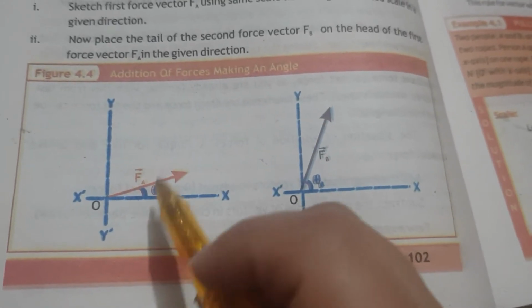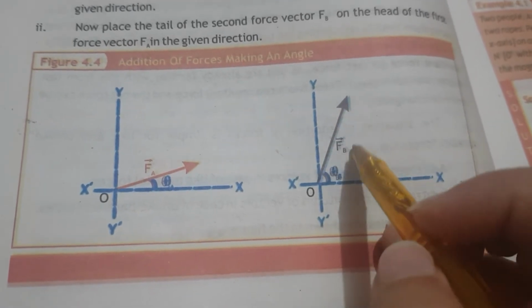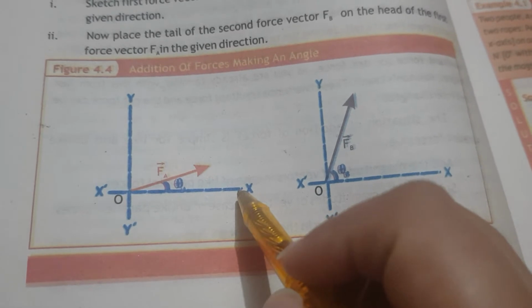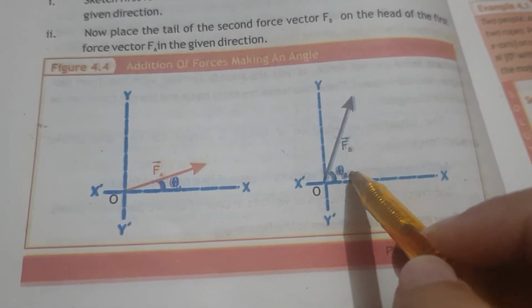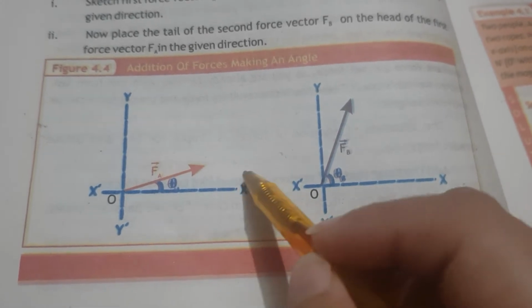What is going on actually in these two diagrams? These are two different vectors. One is FA and the other one is FB. FA is making a certain angle theta A with the x-axis, and FB is making a certain angle theta B with the x-axis also. And here note down the x-axis is the positive x-axis.